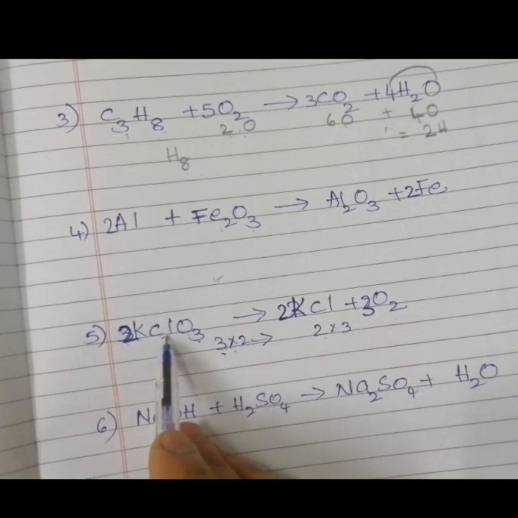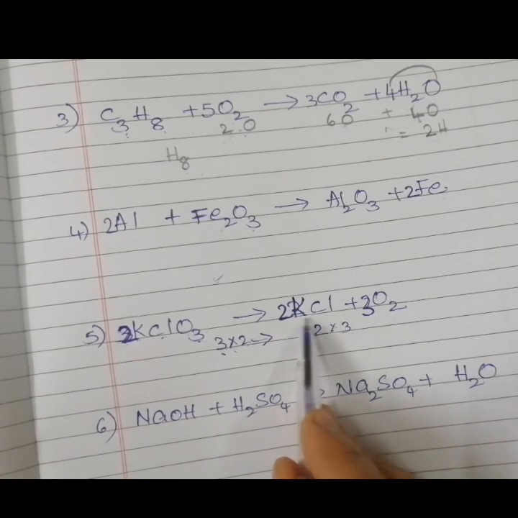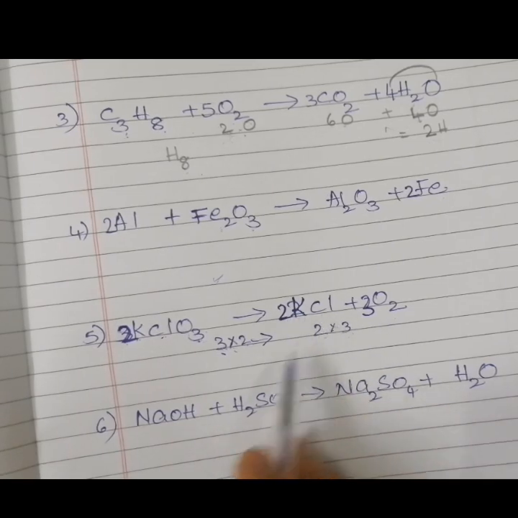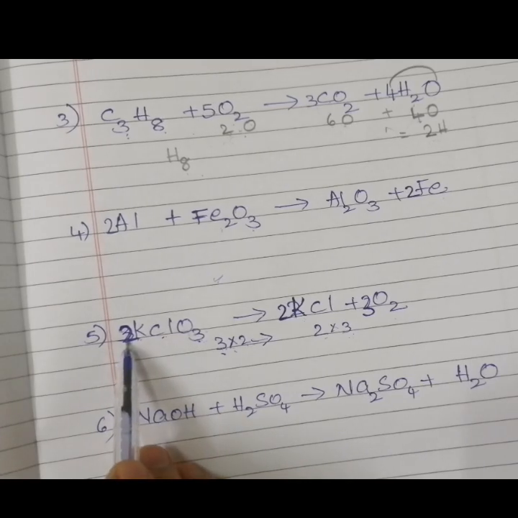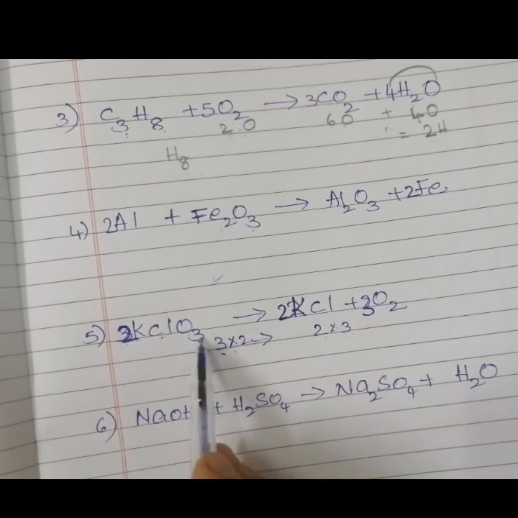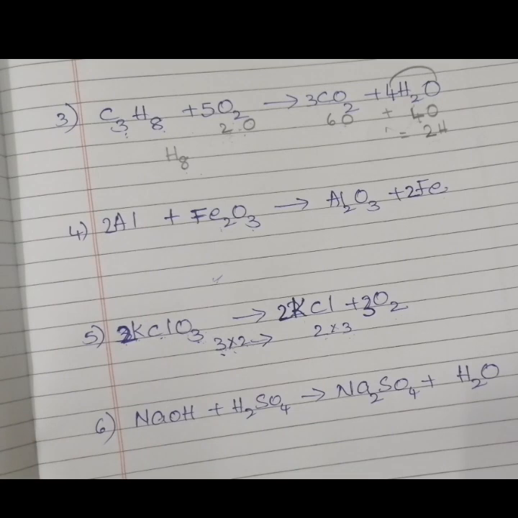How many chlorines are there? 2 chlorines here, and 2 chlorines there. Okay, this is balanced here. Again, how many oxygens are there? 2 times 3 is 6 oxygen, and 2 times 3 is 6 oxygen. Now the equation is balanced here.